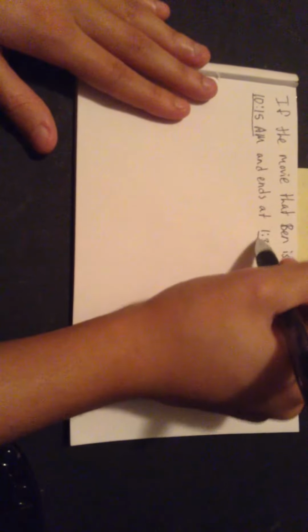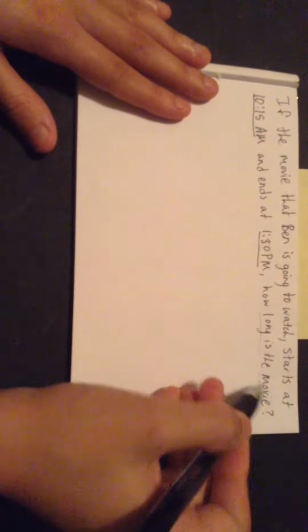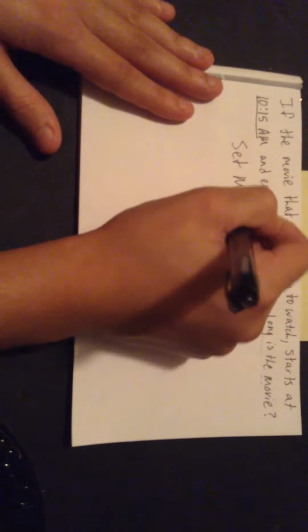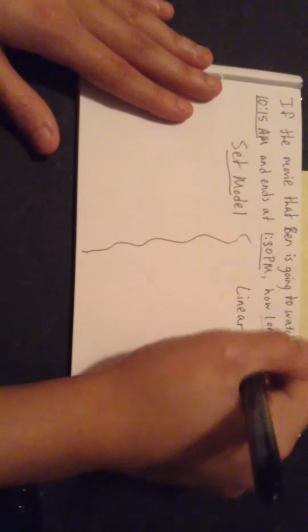So we know that it starts at 10:15 a.m. and ends at 1:30 p.m. That's very important. And then we're looking for how long is the movie. We're going to look at this in two different ways, using the set model and using the linear model.